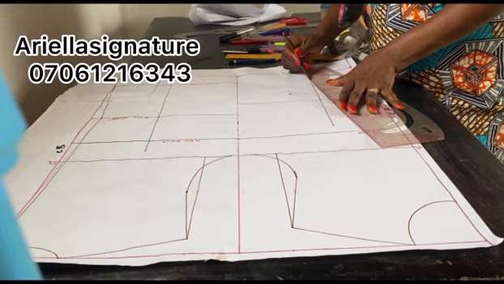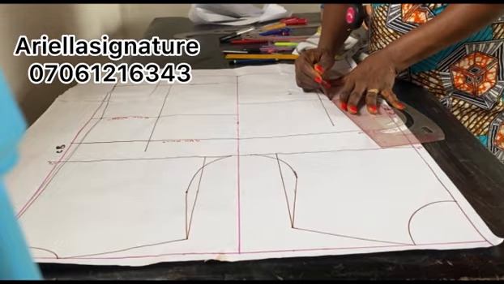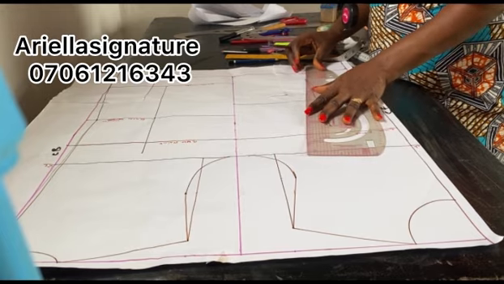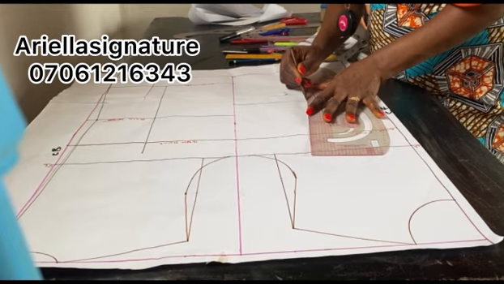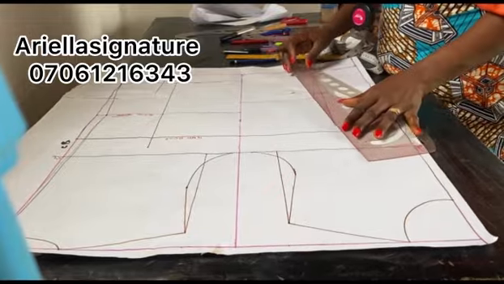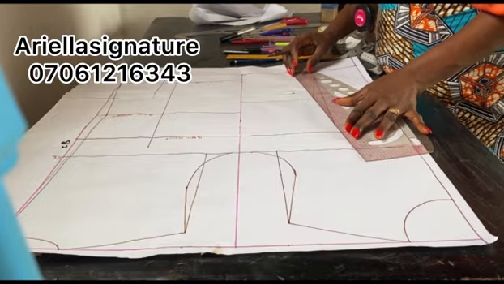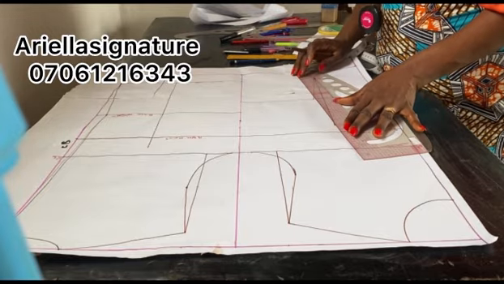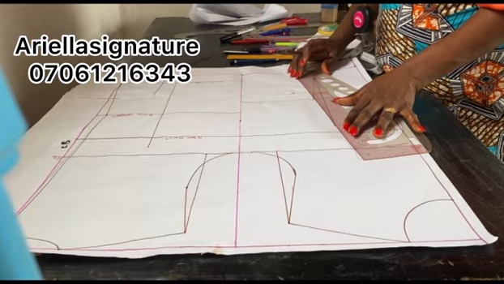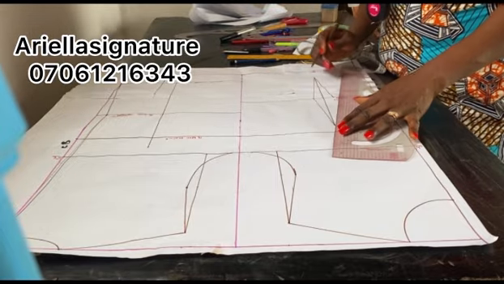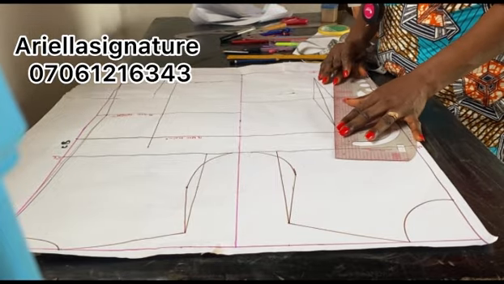So I will connect this part to meet this part too. So guys, I will also connect from the upper part. Do not forget I came down by 1 inch from the bust point on the front here. So I will connect here as well to meet.